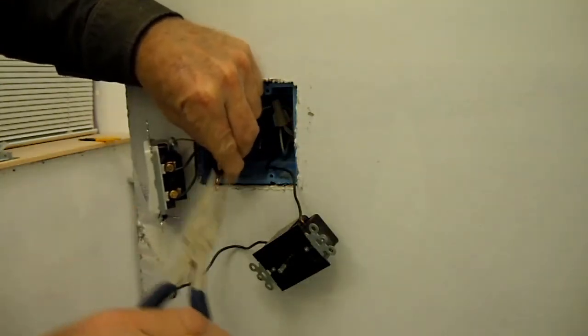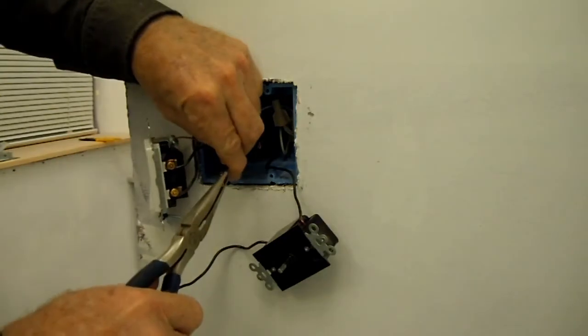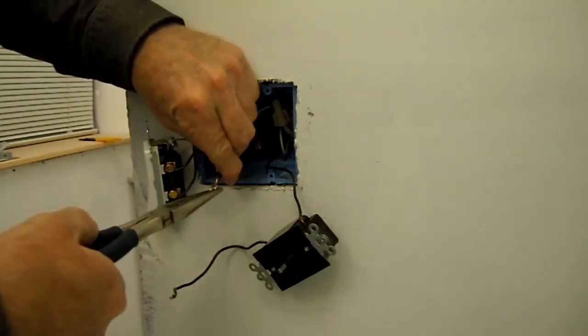Now here I want to make these wires kind of straighter so they'll go together nicer under the wire nut. Connect this, and again I touch the power last. I can touch the power with these insulated pliers without any danger.